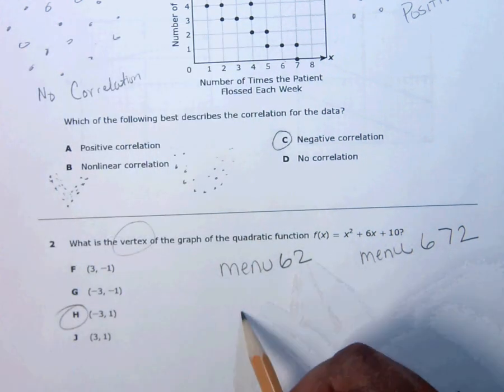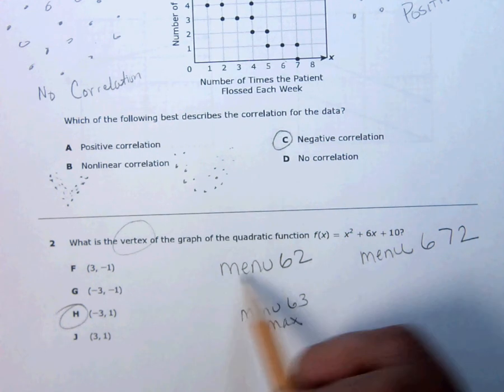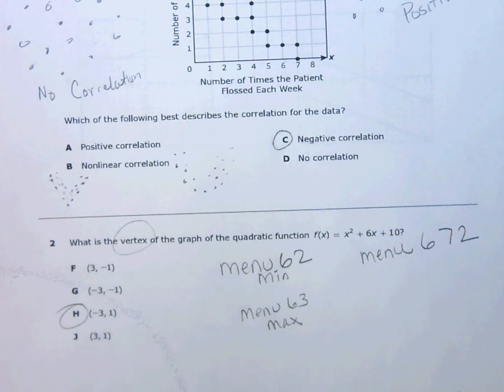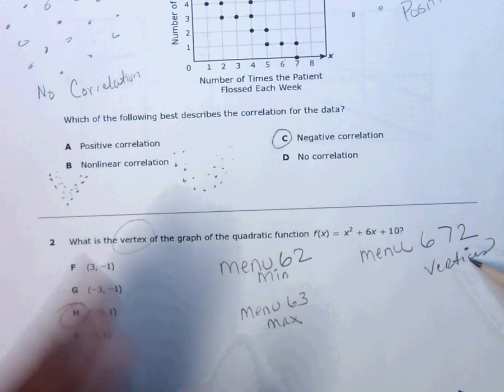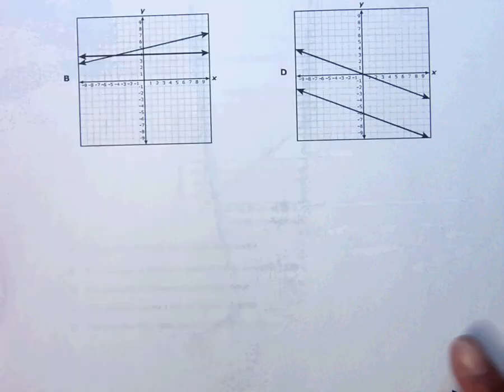If it's a maximum, you have to do menu 6, 3 for maximum. For minimum, you do menu 6, 2. And this one was vertices. It doesn't matter if it's min or max, you just do that one. Okay, moving on to the next question.